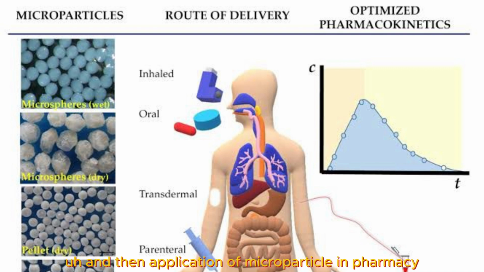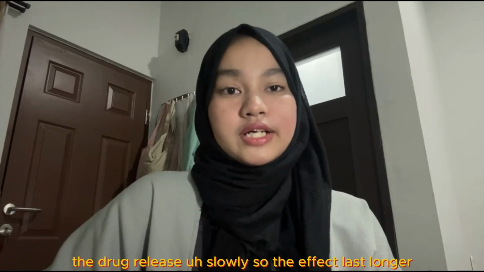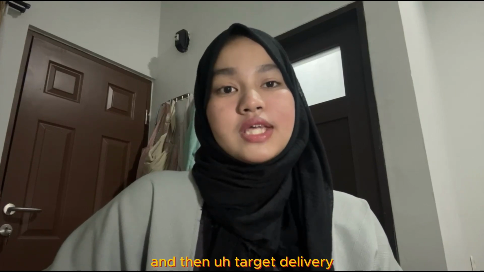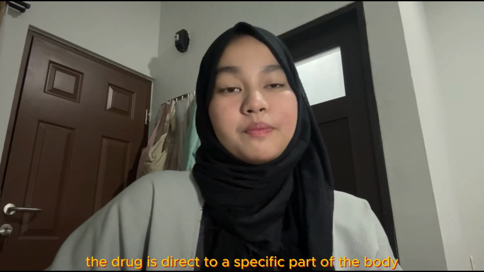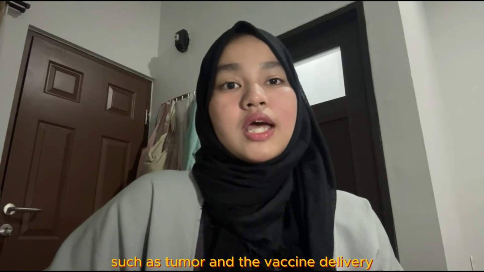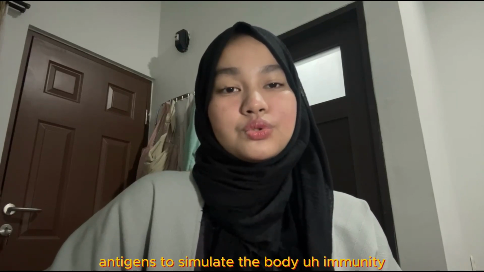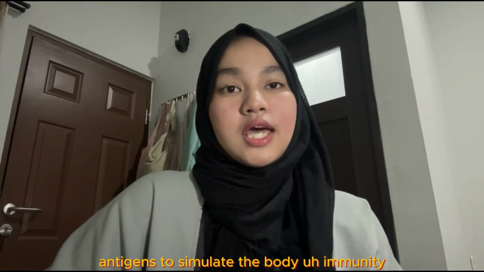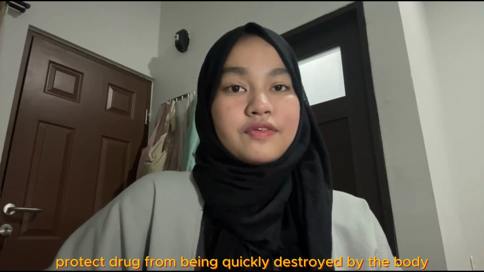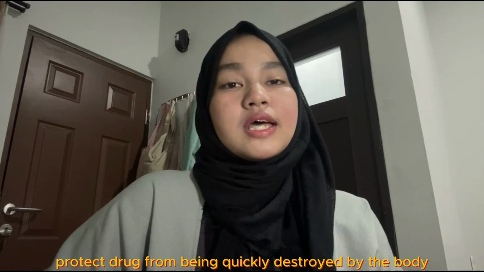And then, applications of microparticles in pharmacy. Microparticles have many uses in the world of medicine. The first one, controlled release of the drug: released slowly so the effect lasts longer. And then targeted delivery: the drug is directed to a specific part of the body such as a tumor. And vaccine delivery: microparticles can carry antigens to stimulate the body's immunity. And the last one, proteins and peptides. Microparticles protect drugs from being quickly destroyed by the body's enzymes.